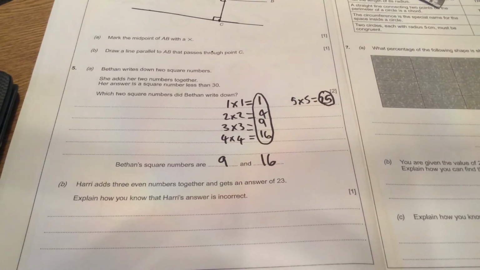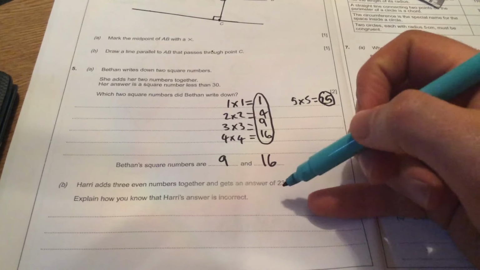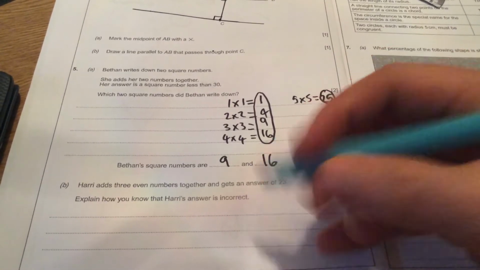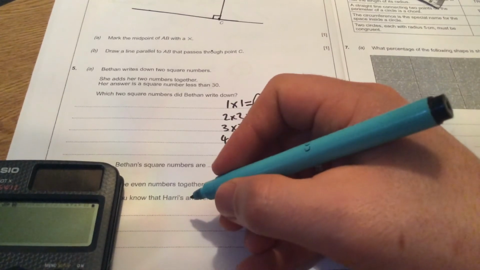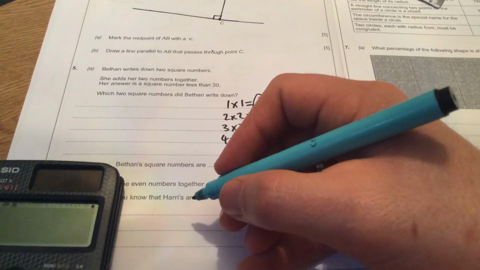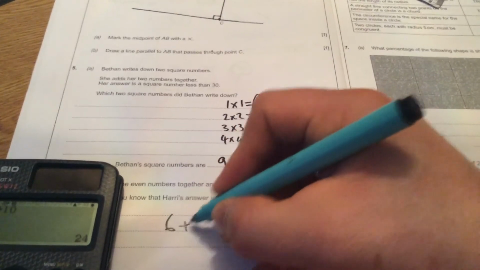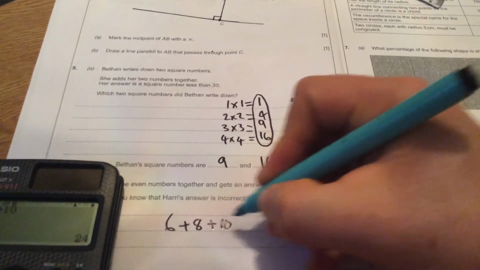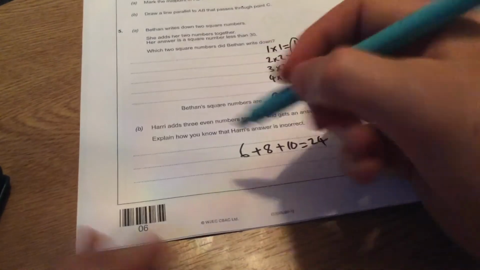Harry adds 3 even numbers together and gets an answer of 23. Explain how you know that Harry's answer is incorrect. So, all it's asking you to do is show that it's incorrect. If I add any 3 even numbers up, let's go lower: 6 plus 8 plus 10 equals 24.